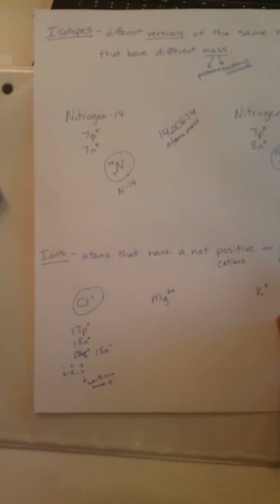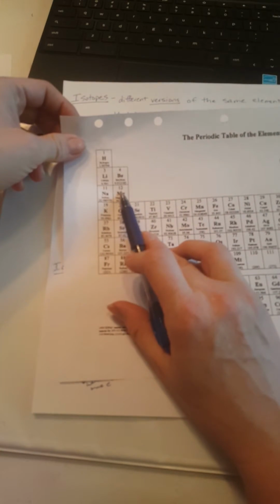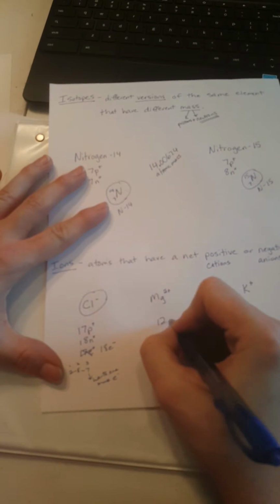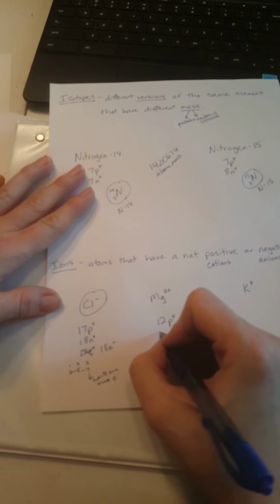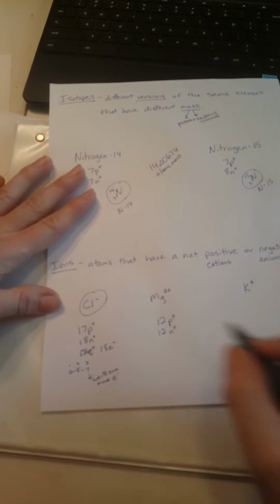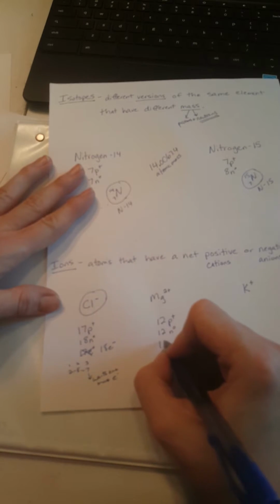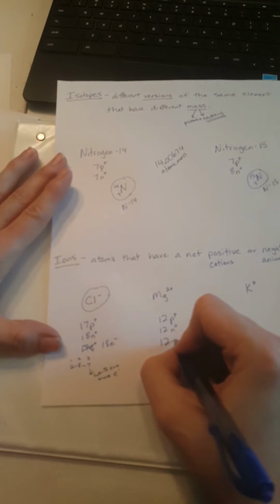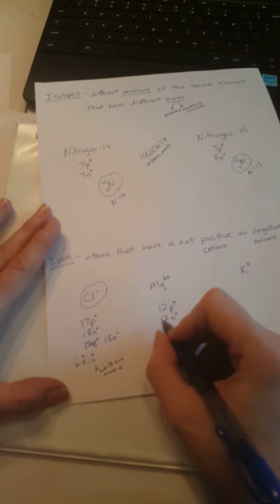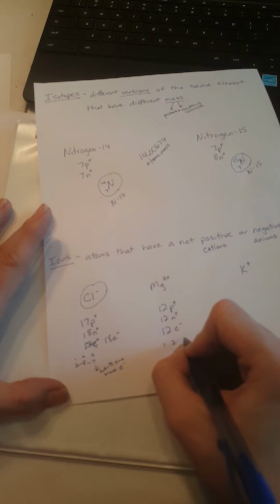All right, let's do magnesium. This says magnesium 2+. So magnesium on our periodic table is atomic number 12. So it has 12 protons. It has a mass of 24, so it has 12 neutrons. And if it was regular neutral magnesium, not 2+, it would have 12 electrons. But those 12 electrons are going to go on their energy shells like this. Level 1, level 2, level 3.